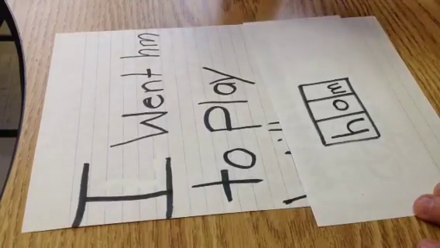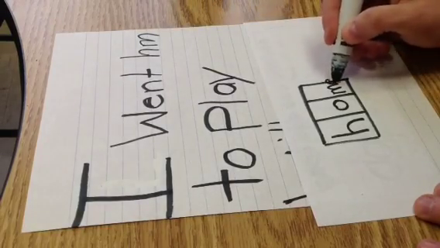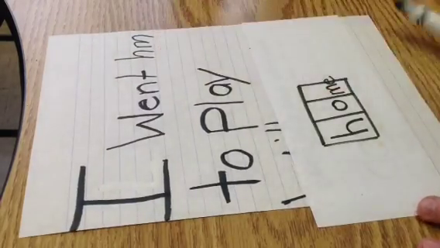And actually this word, to make that O say its name, has a silent E on the end. So go ahead and fix home in your sentence.